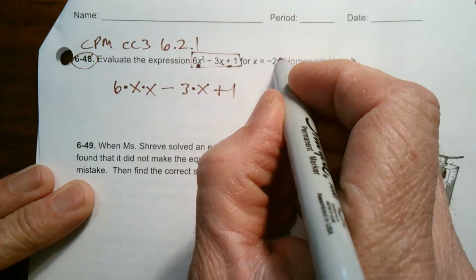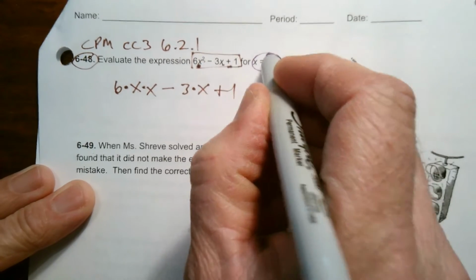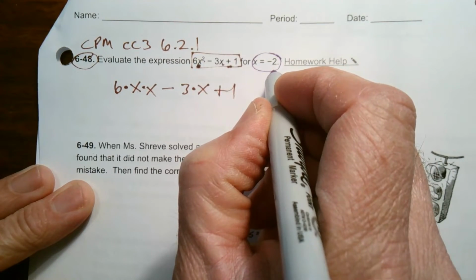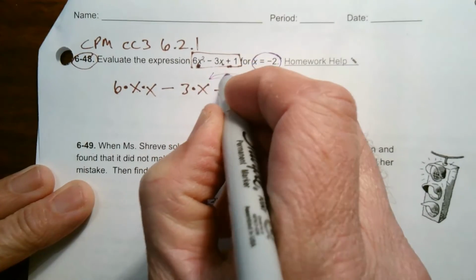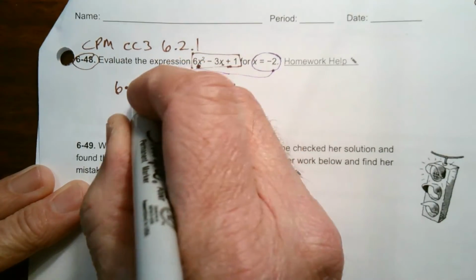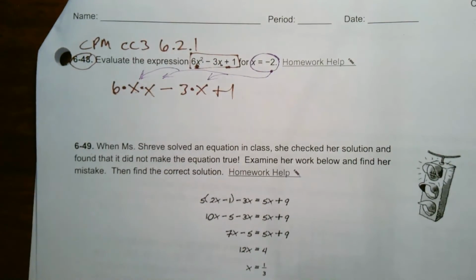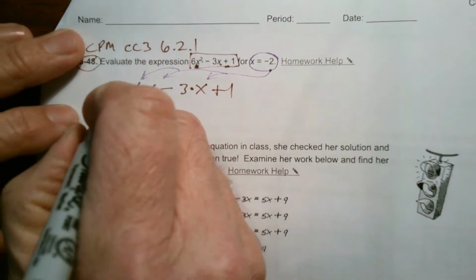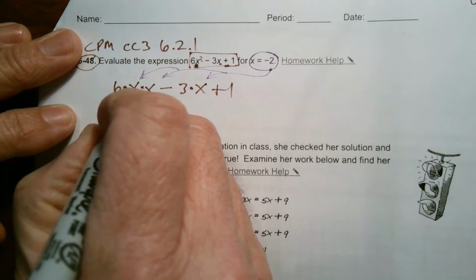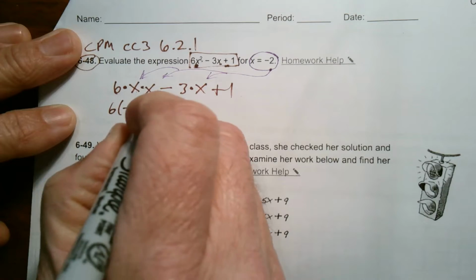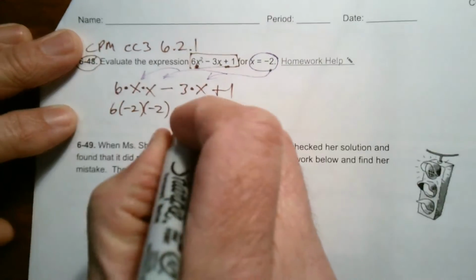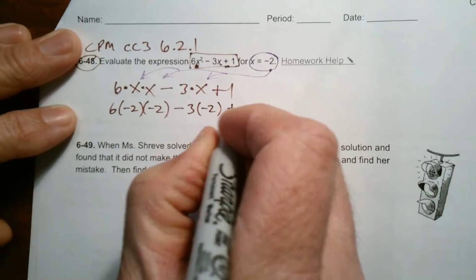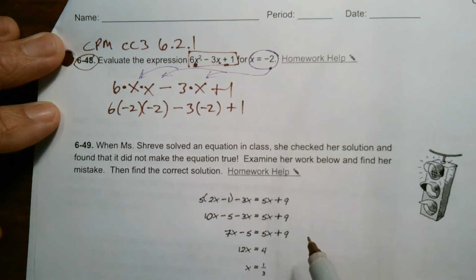So now they're saying, okay, tell me what that expression is for x equals -2. That means take that -2 and plug it in everywhere you find x and then do the math. So that's what I'm doing. I'm saying, what is 6 times -2 times -2, then minus 3 times -2, plus 1. So it's order of operations at that point.